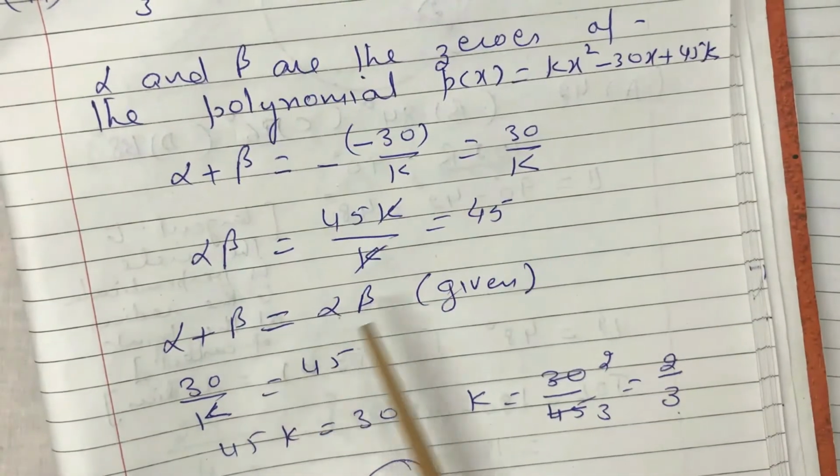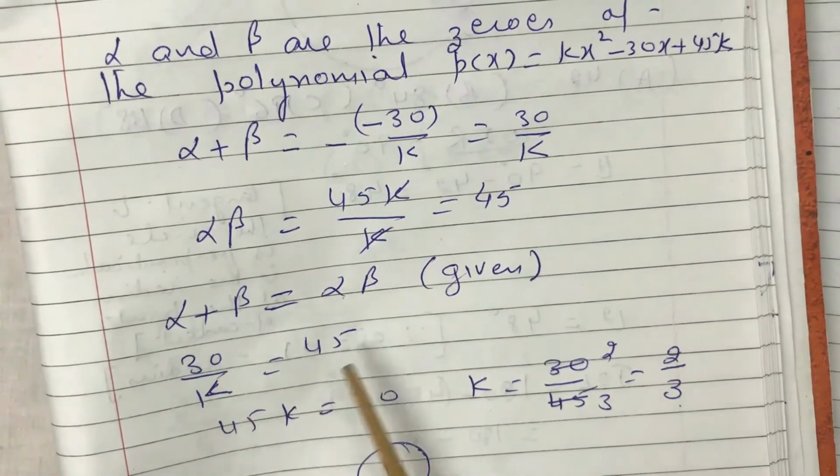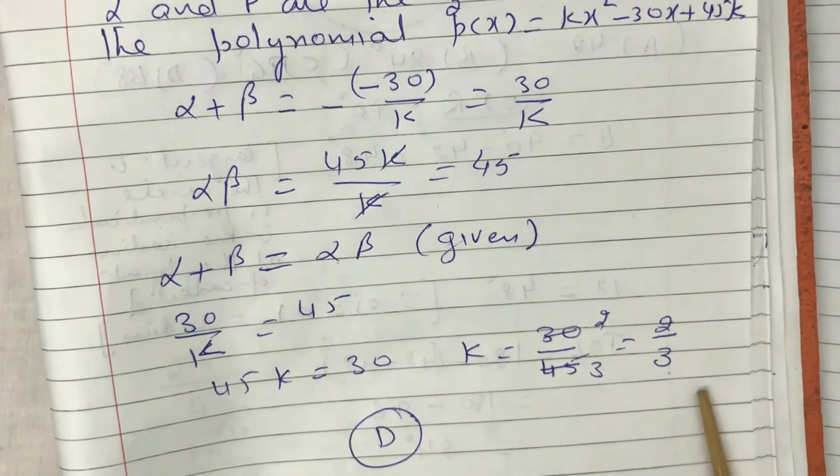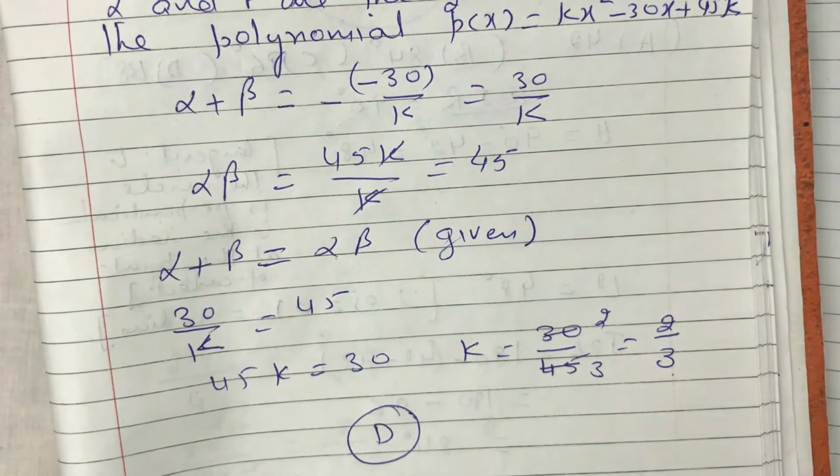Now since alpha plus beta is equal to alpha beta, it means 30 by k is equal to 45. So 45k is equal to 30. Value of k is 2 by 3. So D is the option.